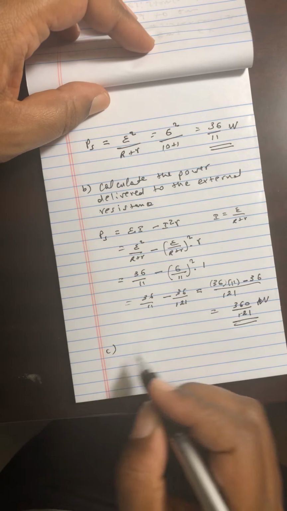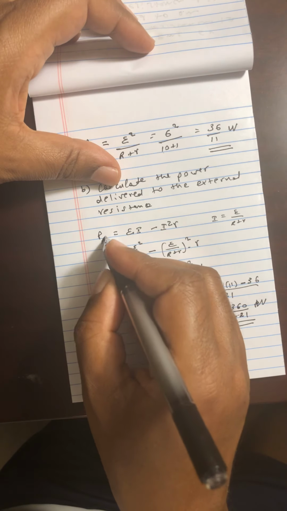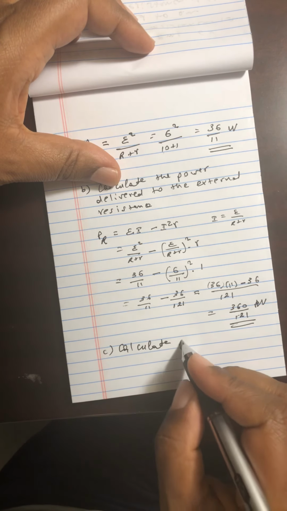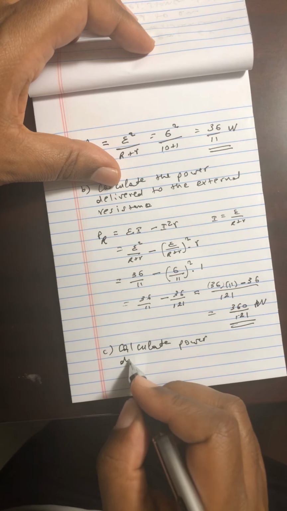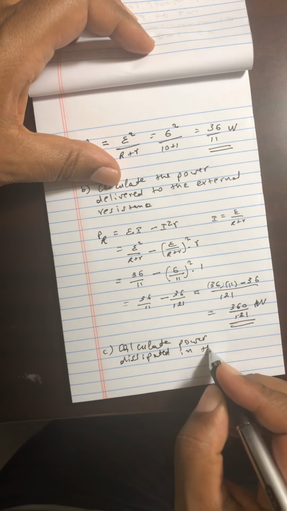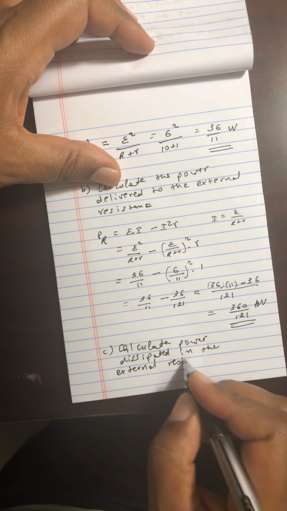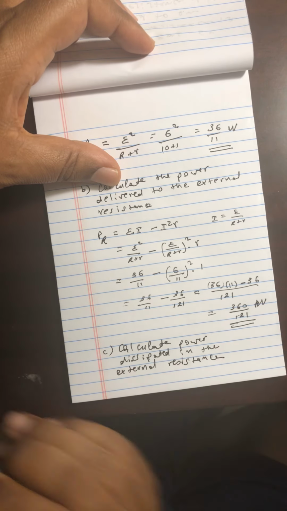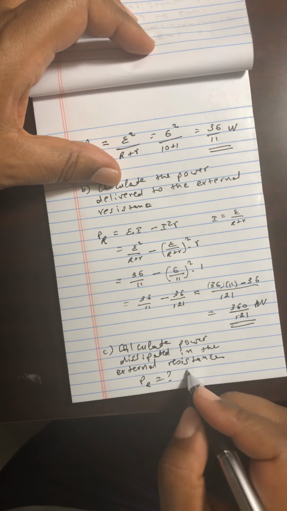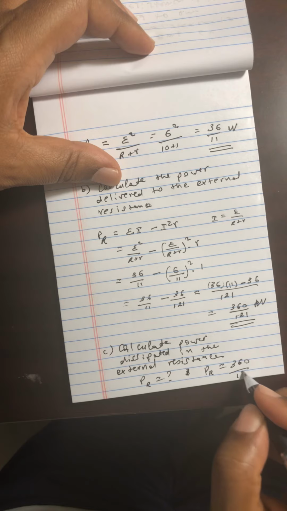Now let's calculate power dissipated in the external resistance. Oh, this is power. This is PR. I'm sorry. Calculate power dissipated in the external resistance. Well, that's the same thing as power delivered to the external resistance. That's simply PR. We have already calculated it, and that'll be PR equals 360 over 121 watts.